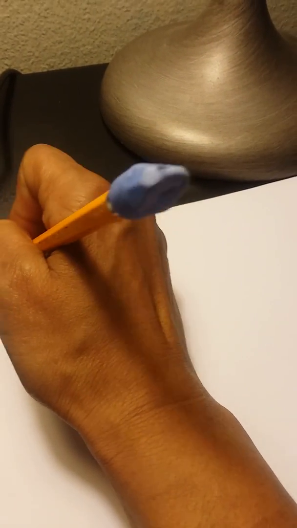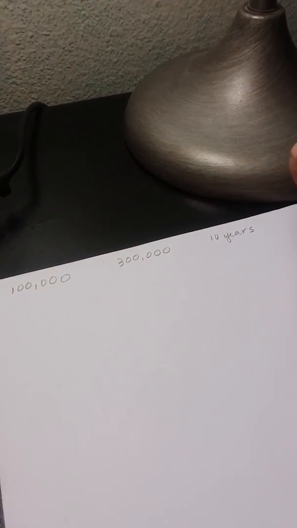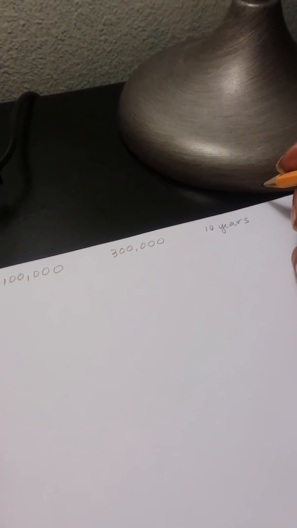And so our question is, you're shopping interest rates to get to a financial goal. So let's say you have $100,000 and you want it to be $300,000 in 10 years. What interest rate would you have?